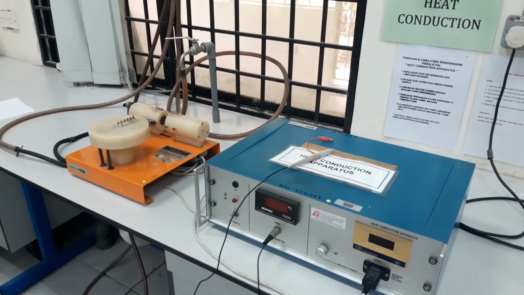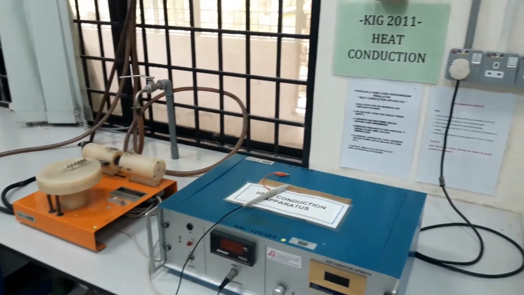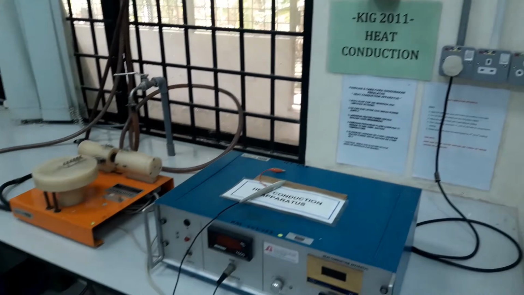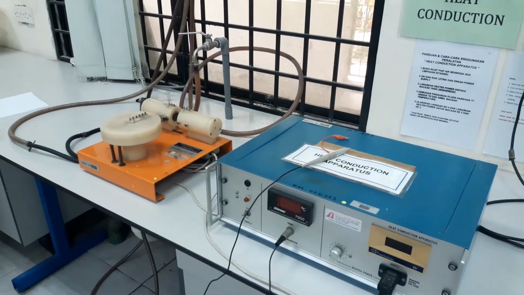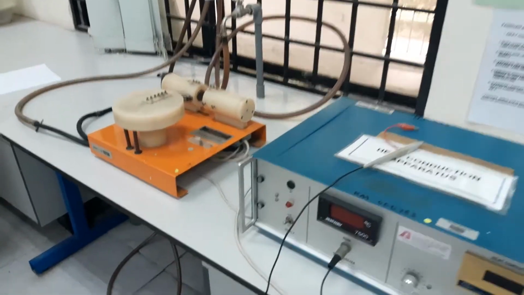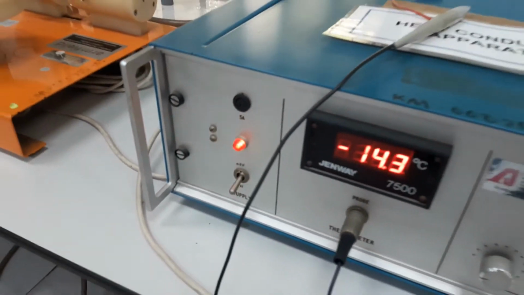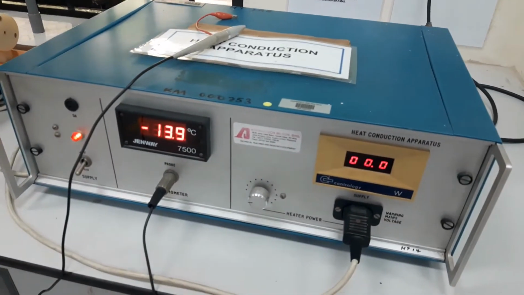After ensuring that the water flow and the electric supply are open for this apparatus, we go ahead and switch on the main button. Here we can see the device has turned on successfully.